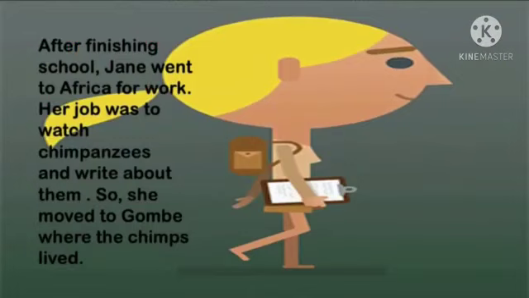After finishing school, Jane went to Africa for work. Her job was to watch chimpanzees and write about them. So she moved to Gombe, where the chimps lived.